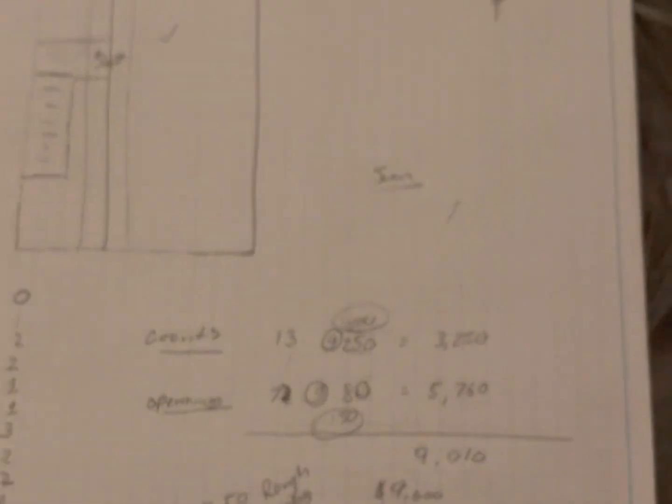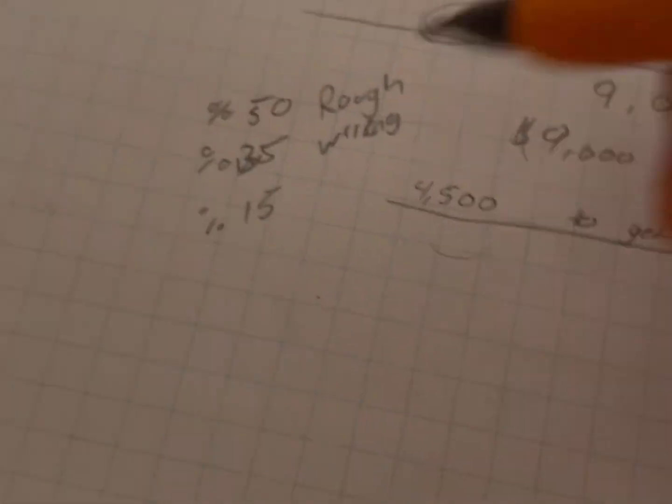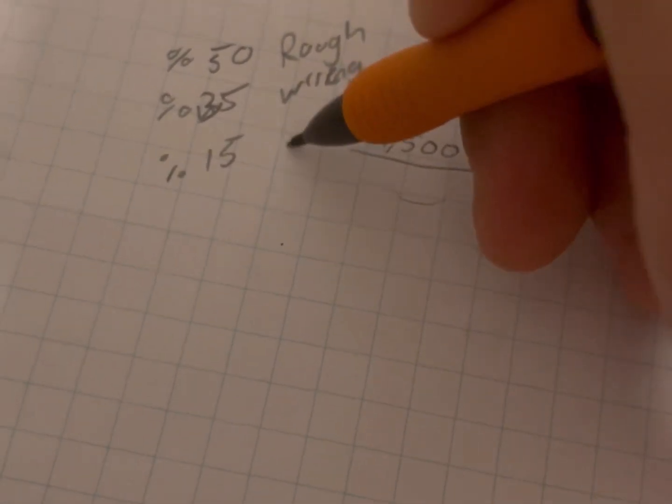If you have your pipe run and wired and the inspector walks in, he could possibly fail you right then and there. This is for Chicago. This whole channel is Chicago, guys. So there's 3 stages: the rough, the wiring, and the finish.